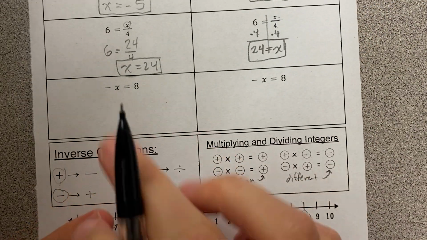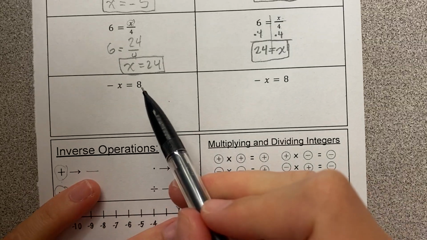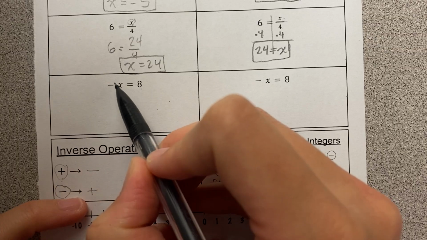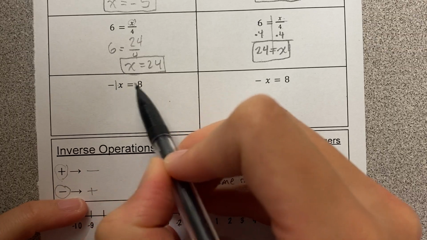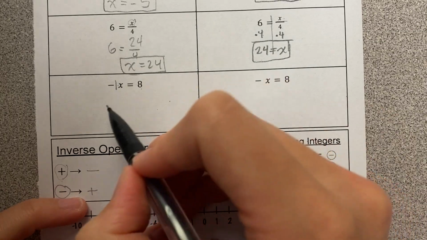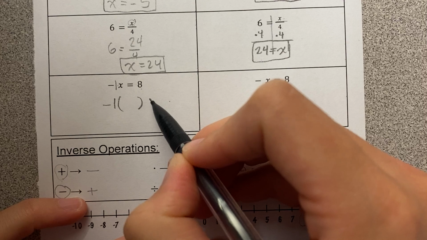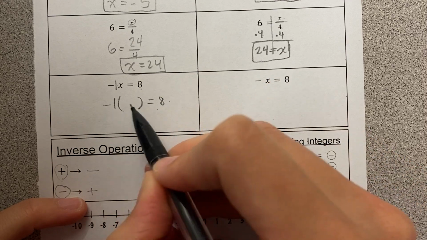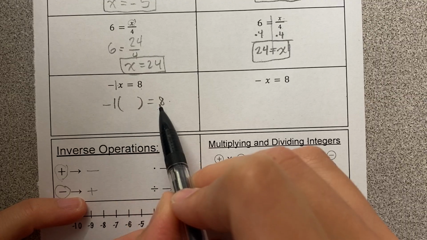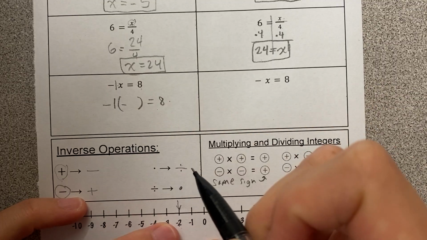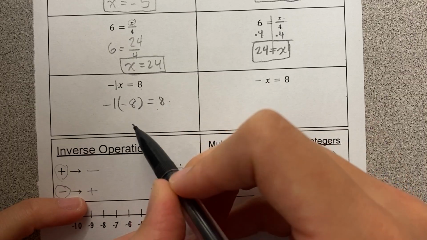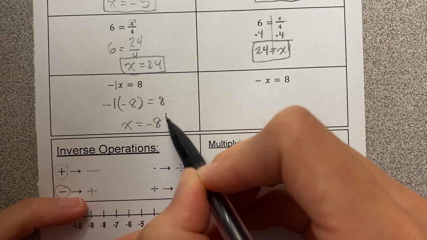Okay, last one. This one trips people up sometimes. I want you to understand what this is saying. This negative x equals 8 means that this is a negative 1 being multiplied by x, and that equals positive 8. So first of all, what number times negative 1 equals 8? I'm going to first think about signs. Negative times what equals positive? Negative times negative equals positive. And then 1 times what equals 8? 1 times 8 equals 8. So here, x equals negative 8.